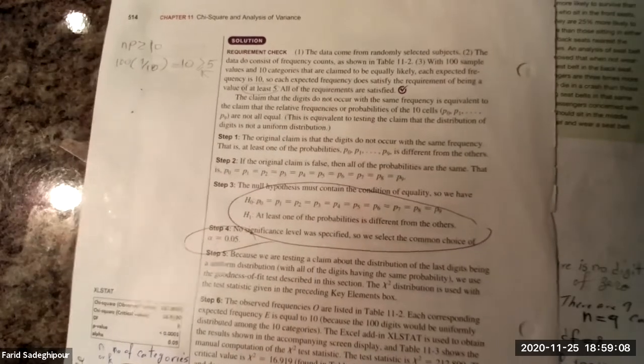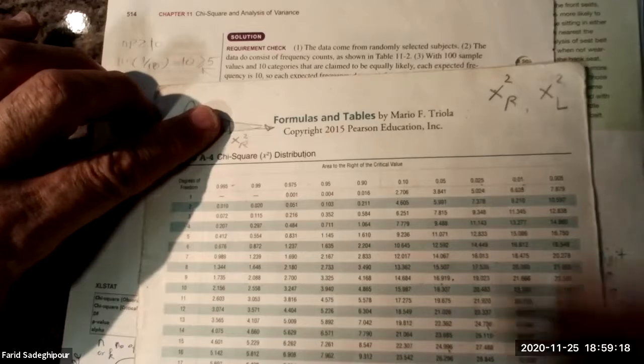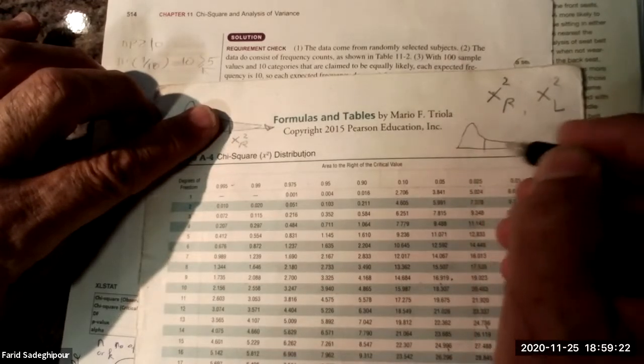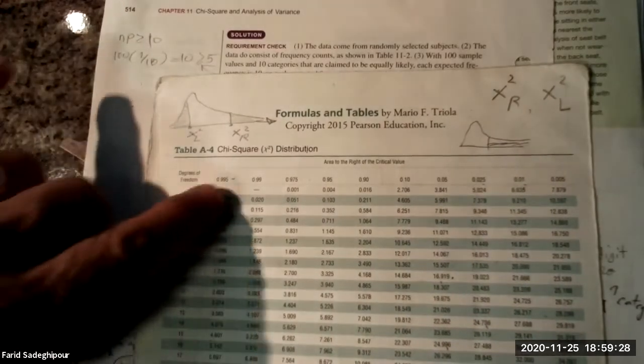First, we go to table A4. In table A4, we are just using one tail, not two tails anymore. The degrees of freedom, K minus 1, is here, and this is the alpha.